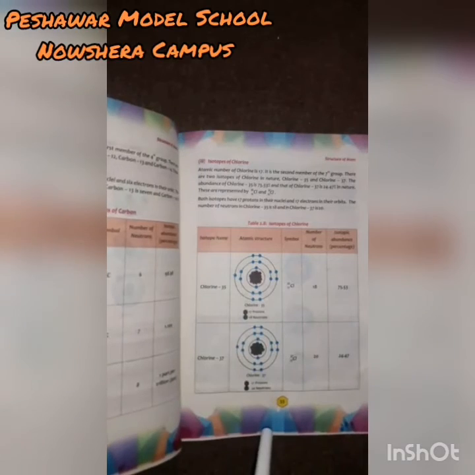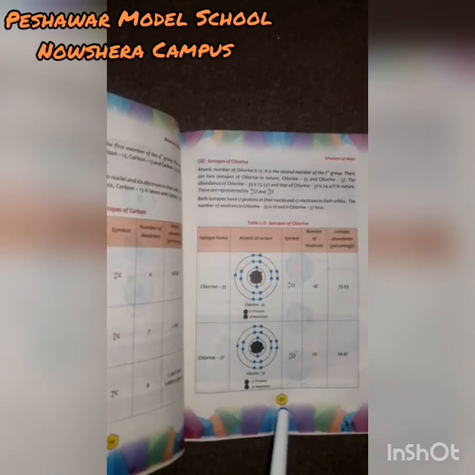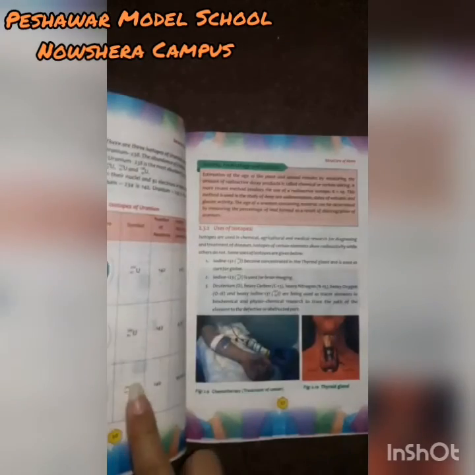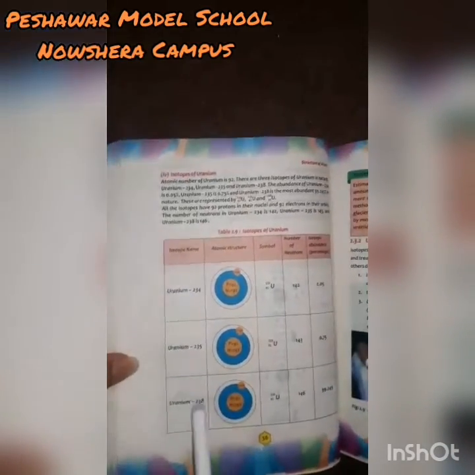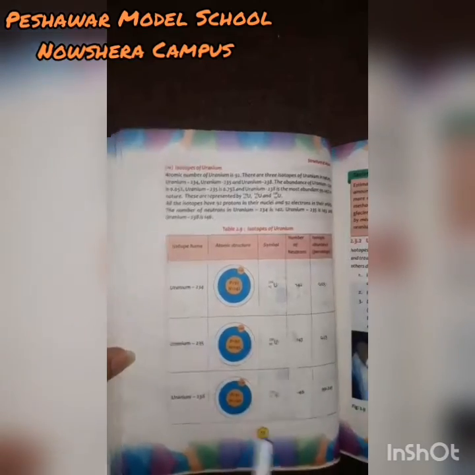Now these are the isotopes of chlorine, which are present on page number 55. You have to draw the isotopes of these elements in your notebook. And these are the isotopes of uranium.